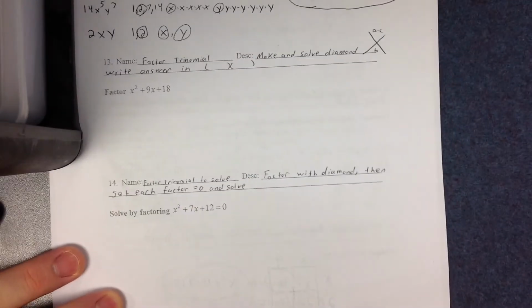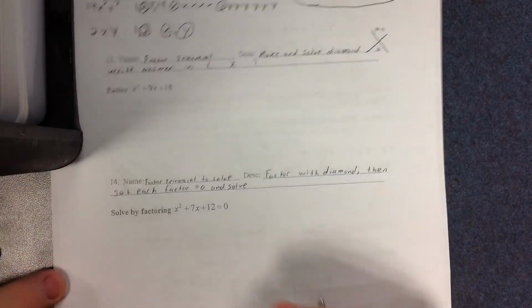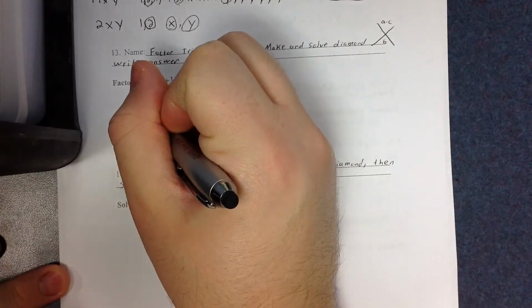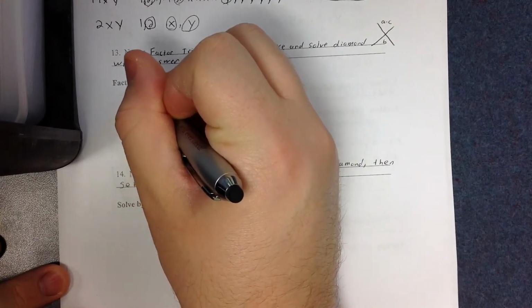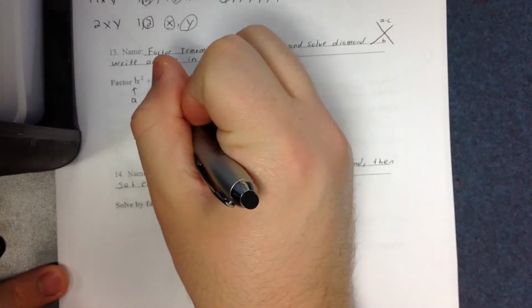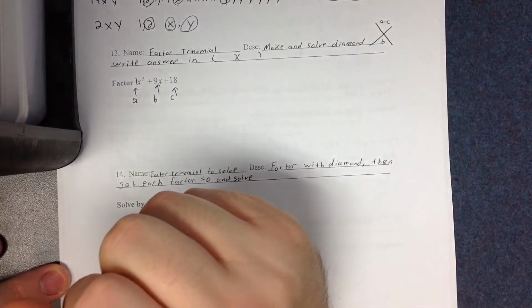Okay, 13 says factor x squared plus 9x plus 18. So again, whenever we're going to factor, we need to make sure we know what a is. So a is the number in front of x squared, so that's 1. b is the number in front of x, so that's 9. And c is the constant, or the term without a variable.